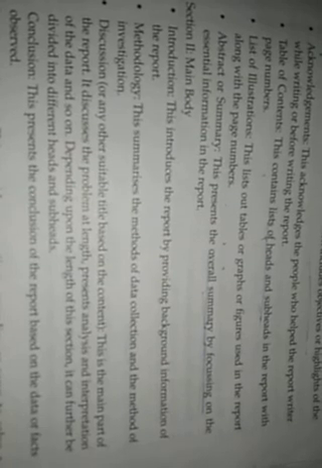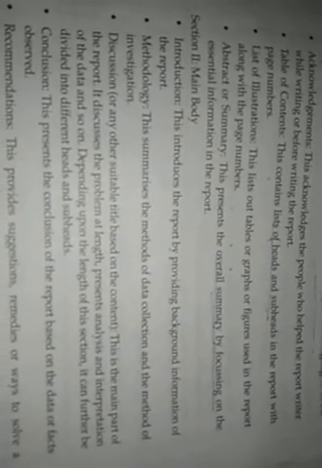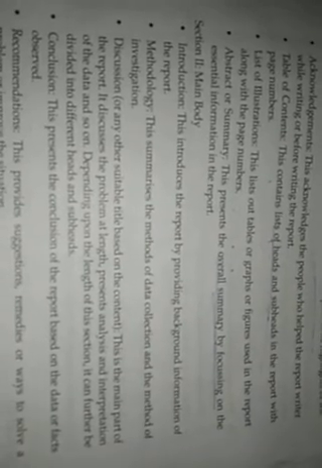You know the introduction before starting a lesson. In the same way, in the report also an introduction should be present.